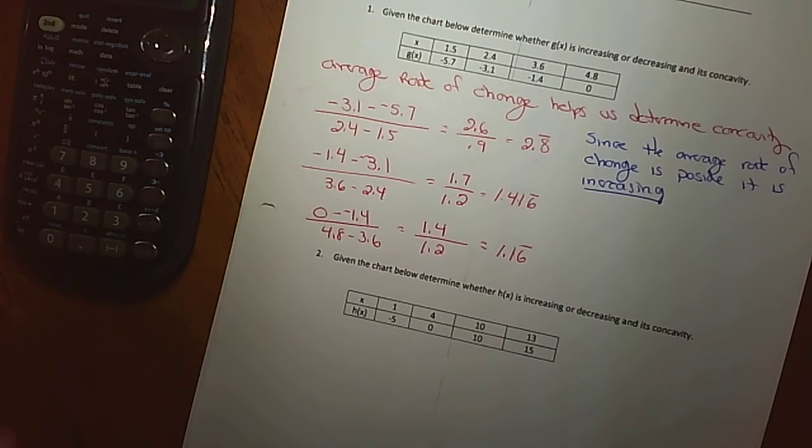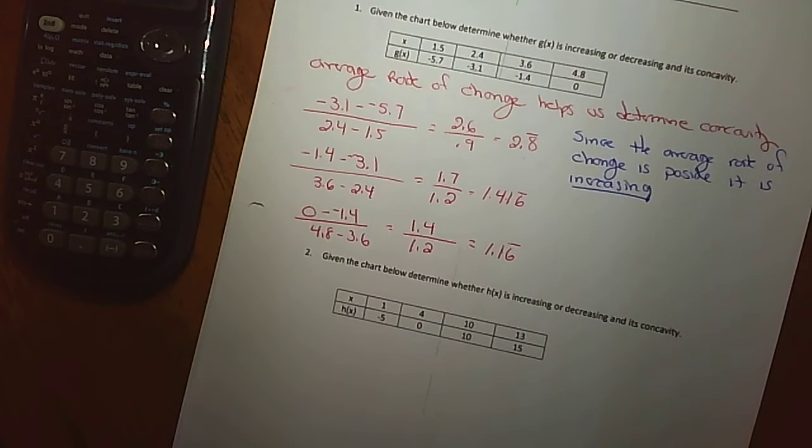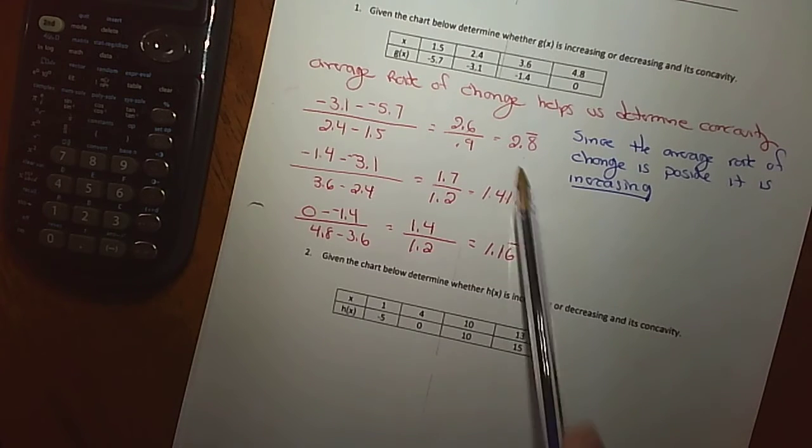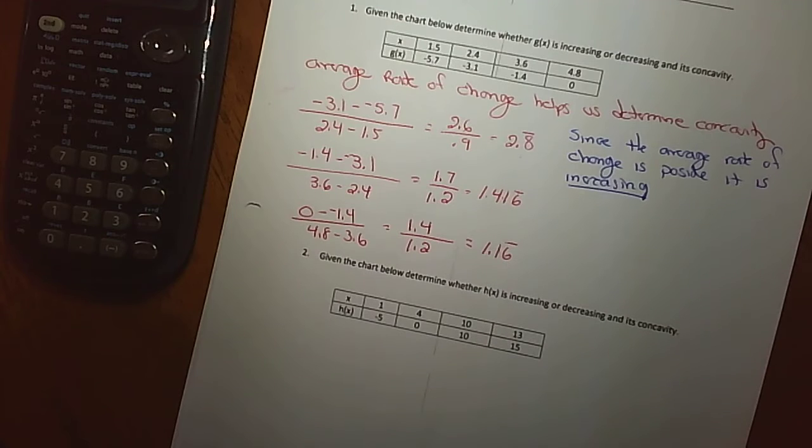So for increasing and decreasing, all that matters is if these are positive or if these are negative. It'll never be a mix. At the level you're at, we usually have it one or the other. So if all 3 are positive, increasing. All 3 are negative, decreasing.